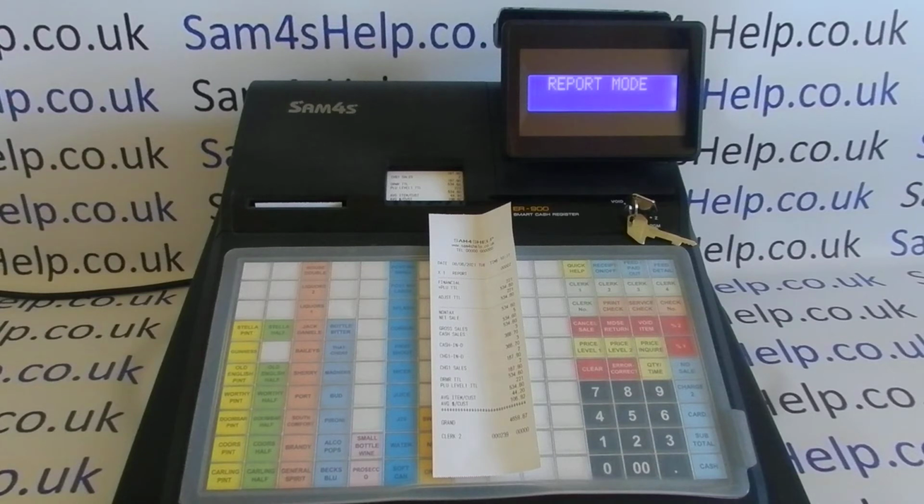What some tills have, including the 900 series, is then a Z2 file. So every time you run a Z1 report or a Z report, whether that's a PLU report, a group report, a financial report, it wipes the data down in the Z file and moves it over to the Z2 file. You can then use the Z2 file however you want to. You don't have to use it. One example of how you could use it is to generate a weekly report.